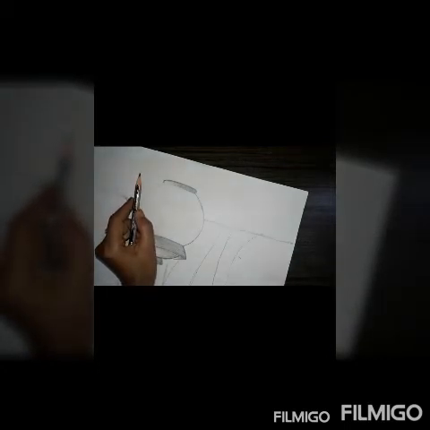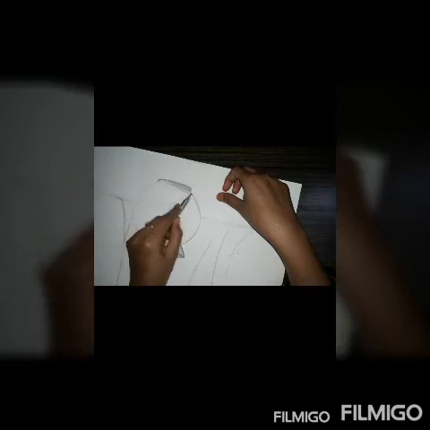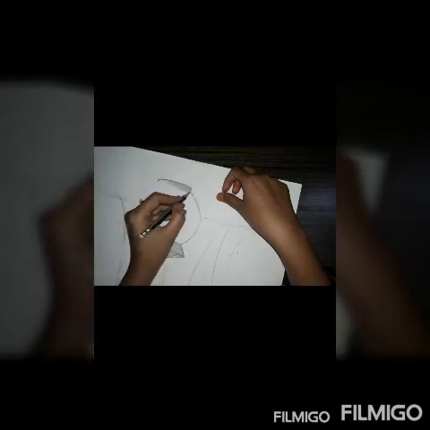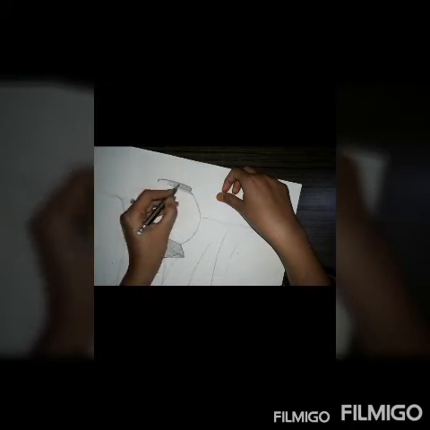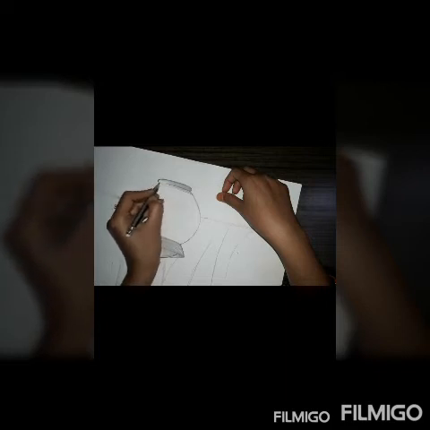With this pencil you can use larger strokes to shade. As the number of the pencil increases, you will have to use shorter strokes, like this. And remember, if you are using your strokes with the pencil like this, you don't have to maintain a gap there.